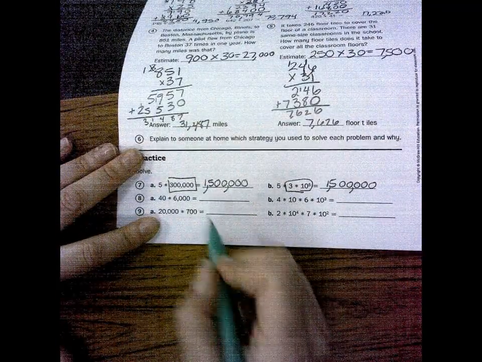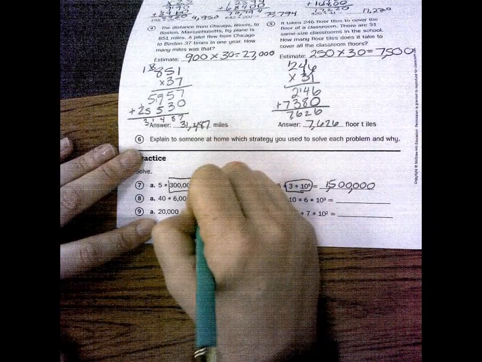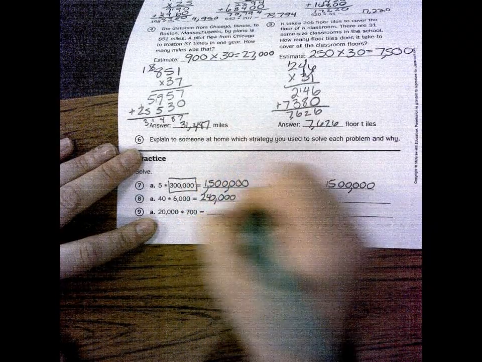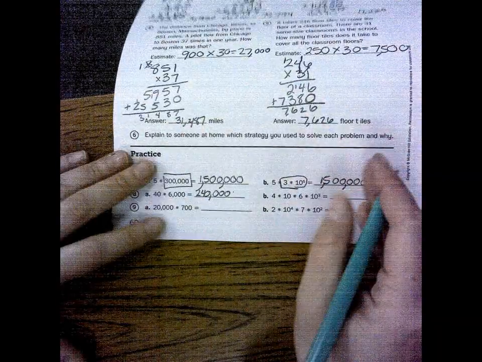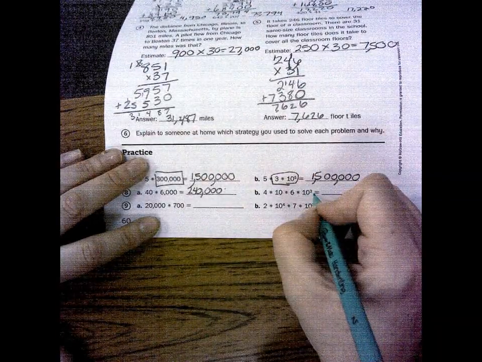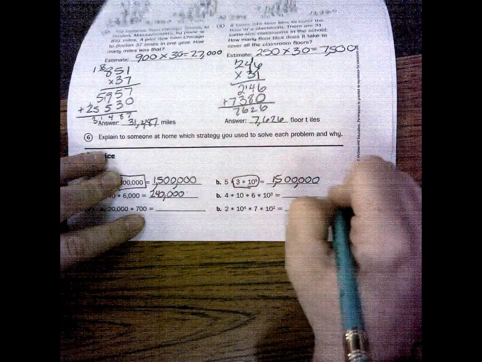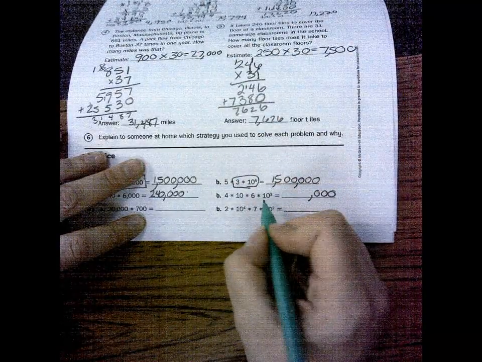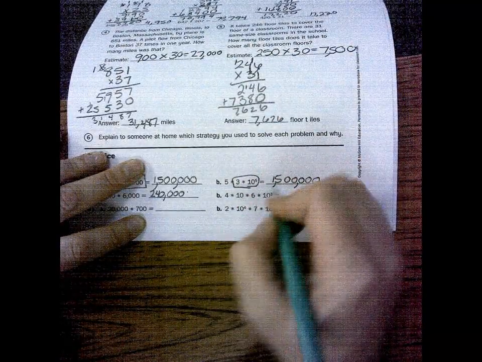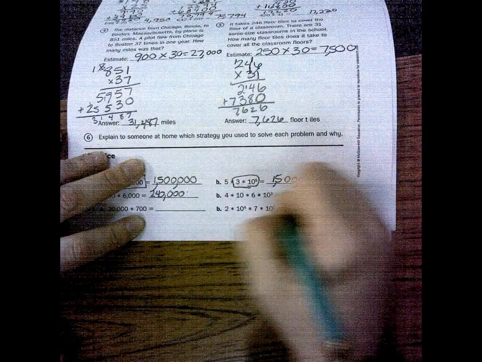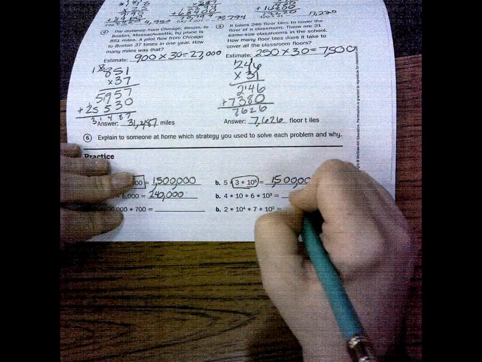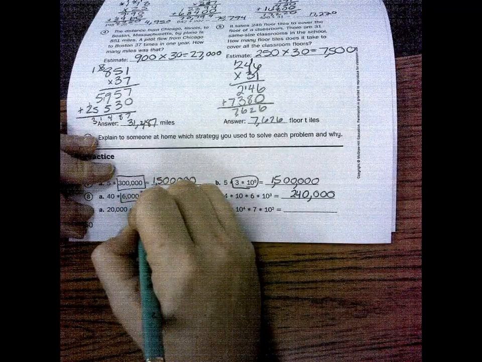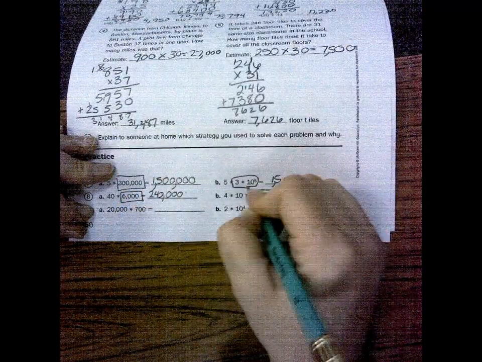Now here I'm going to multiply. 4 times 6 is 24. And add on 4 zeros for 240,000. Here I'm going to add on 3 zeros for 10 to the power of 3. And then 6 times 10 is 60. And then 6 times 4 is 24. So same idea here again. The 6,000 is written in exponential notation there.